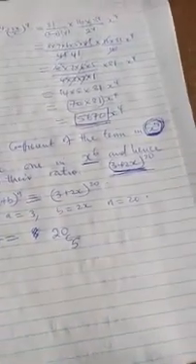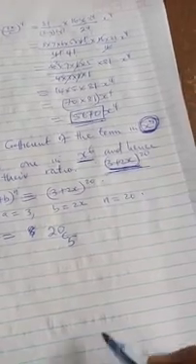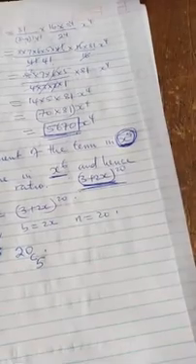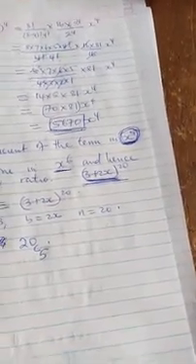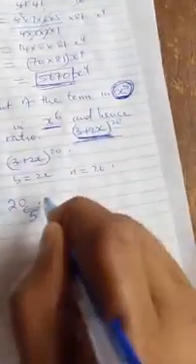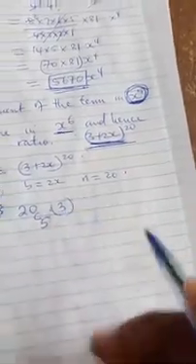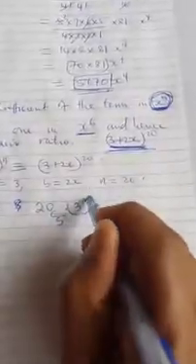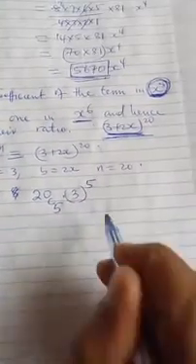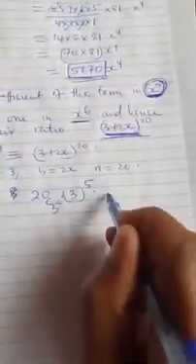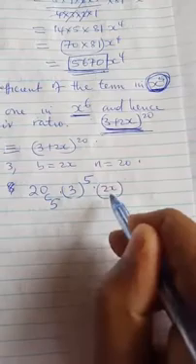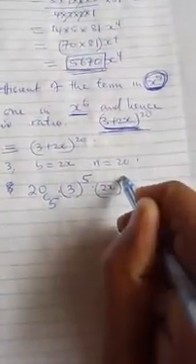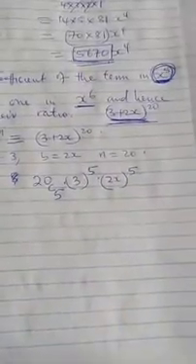20 combination 5 times the first term here, which will be 3, and if we are taking the combination 5, it will be to the power 5 also, times the b, which will be 2x, also to the power 5.